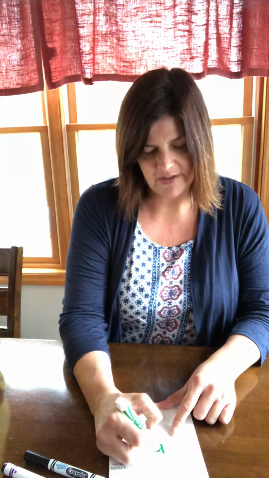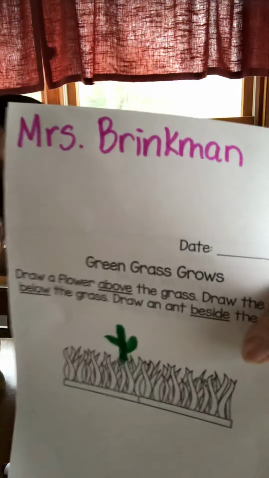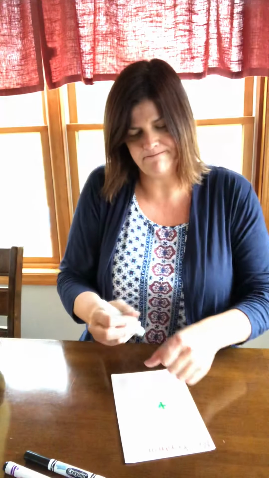So I'm going to start with the first direction, and that says draw a flower above the grass. So I need to think in my head, what color are flowers? Okay, the bottom part of flowers are green. That's called the stem. And I just make a line for the stem, and then I just put a couple of green leaves on the side. Did I scribble? Nope, taking my time.